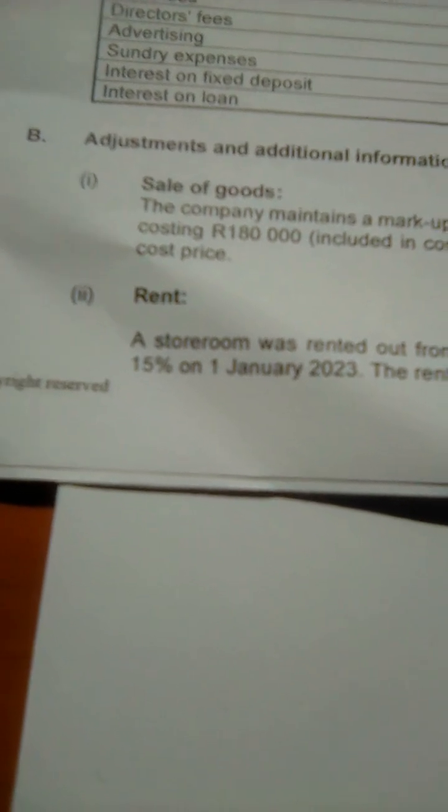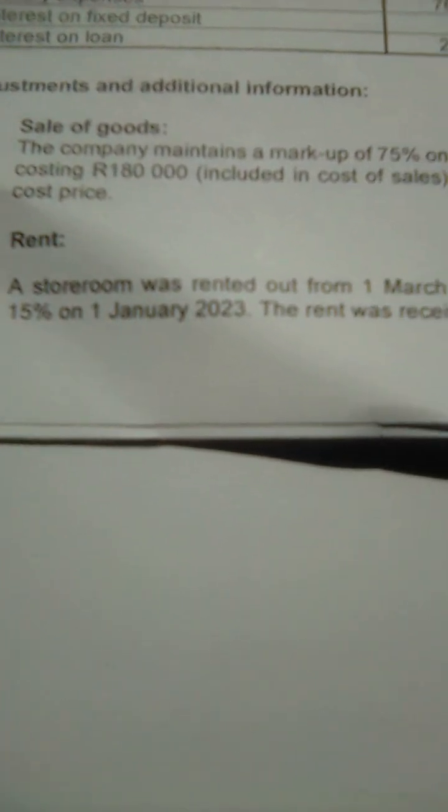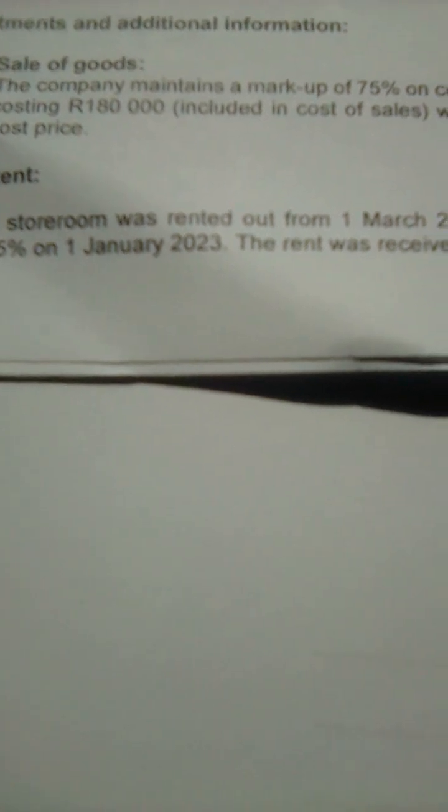It's adjustment number B2. A storeroom was rented out on 1 March 2022. Rent increased by 15% on the 1st of January 2023. The rent was received for 14 months. So the rent was increased by 15% on the 1st of January and was received for 14 months, which means we've got 2 months received in advance.